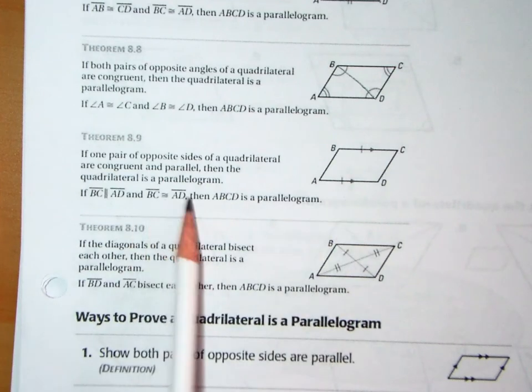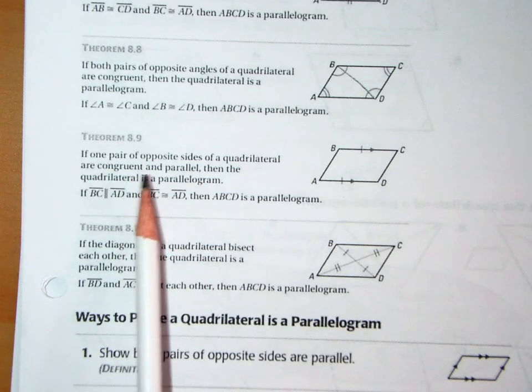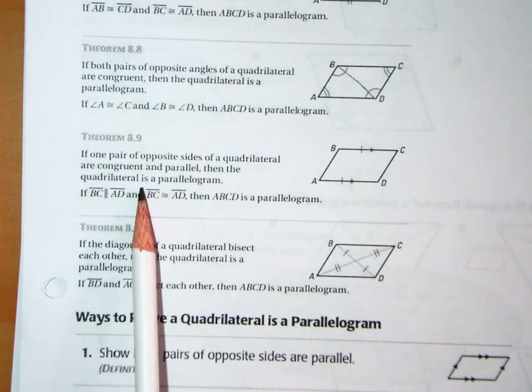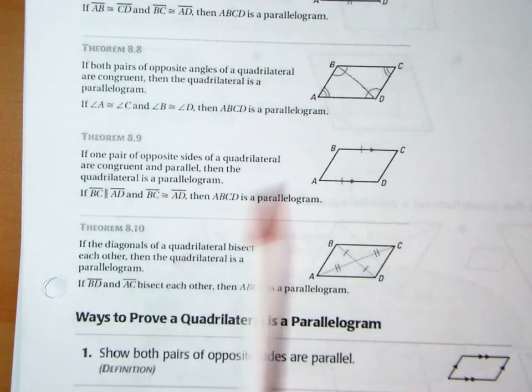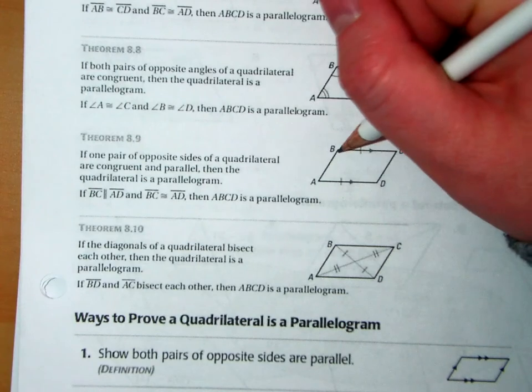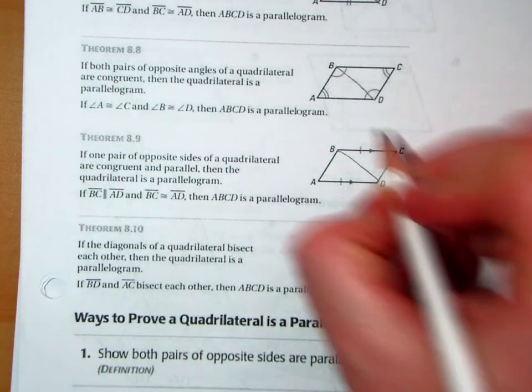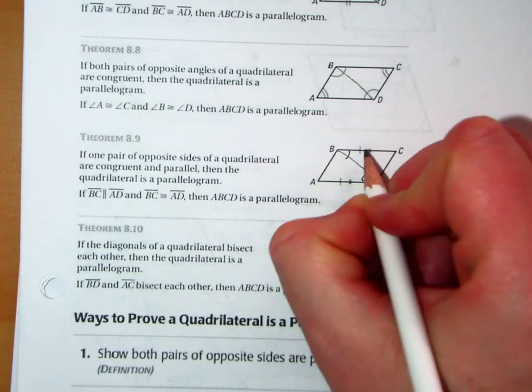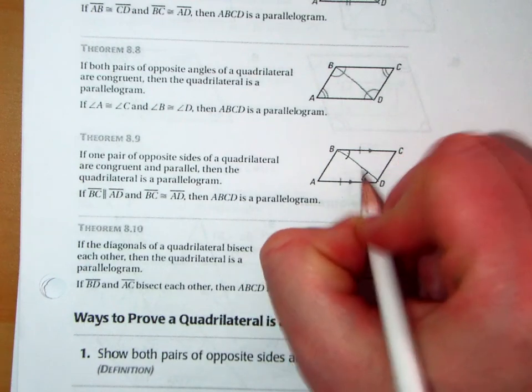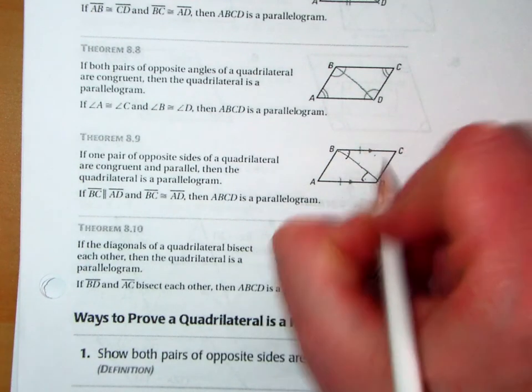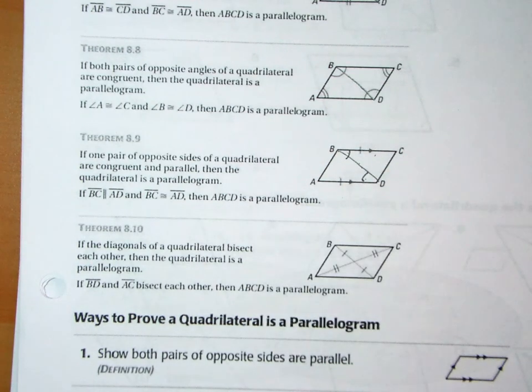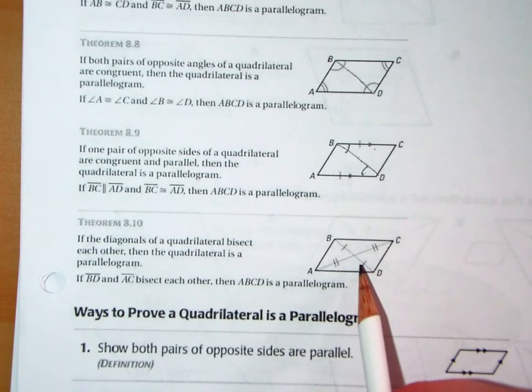Finally, if one pair of opposite sides of a quadrilateral are congruent and parallel, then the quadrilateral is a parallelogram. Parallel. You get side, angle, side, congruent. So go from there. And then if the diagonals bisect each other, then the quadrilateral is a parallelogram.